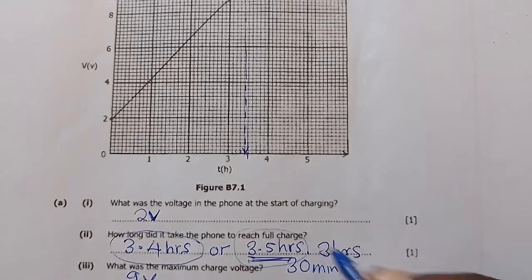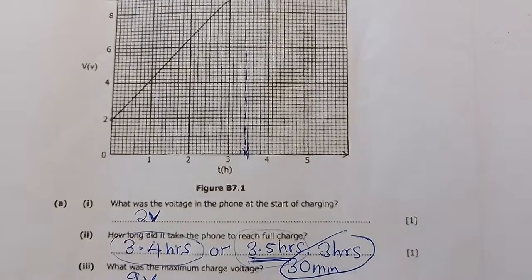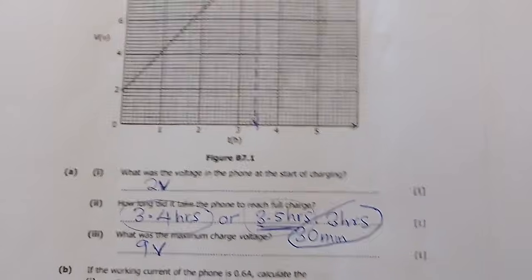This is the time, 3 hours 30 minutes, half of an hour, so 3.5. I would advise you to go with this one here. So that's how you need to calculate that one.